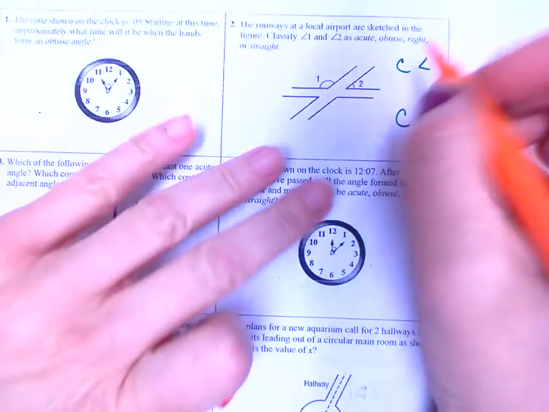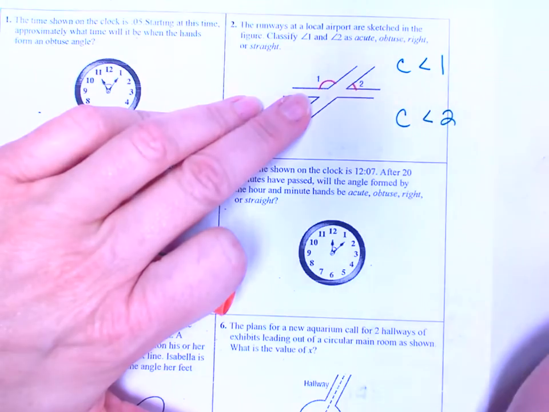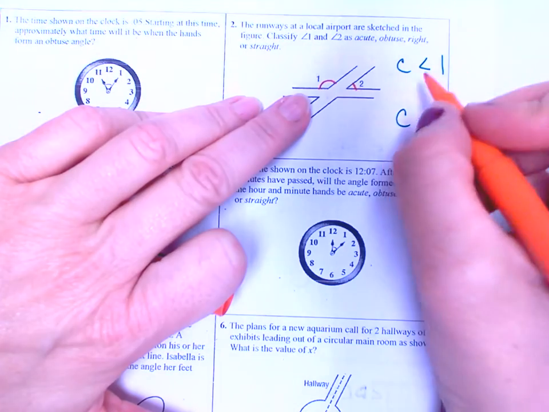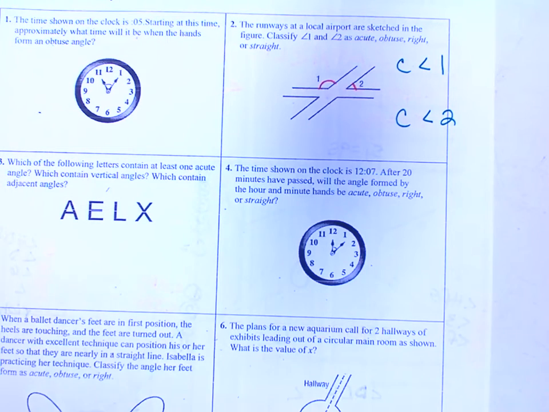What type of angle would be number 1? What would be number 2? Angle 1, I would write, looks like a pretty big angle, more than 90 degrees. That would be obtuse. Angle 2 looks really small, less than 90 degrees. So that would be acute.